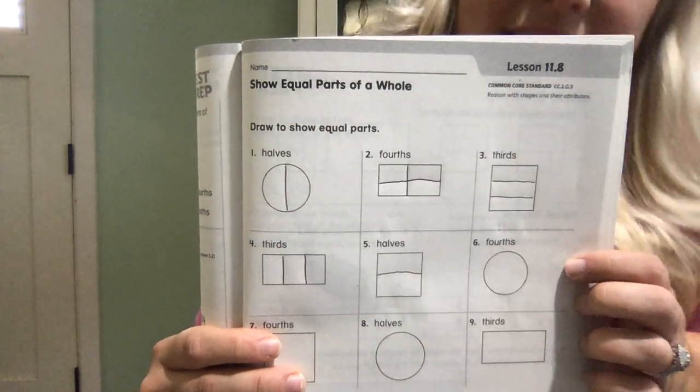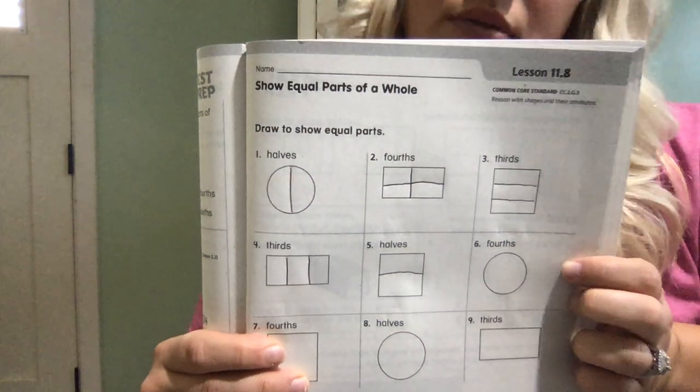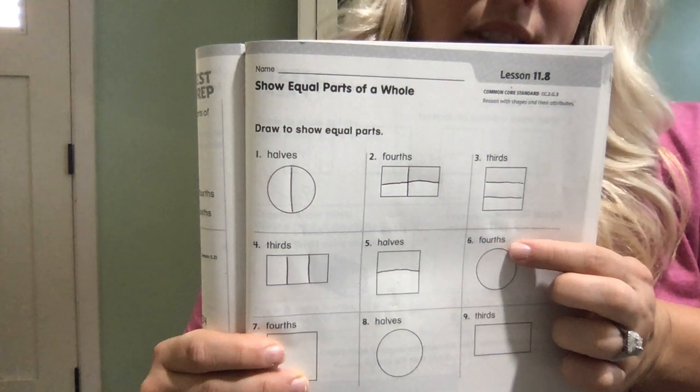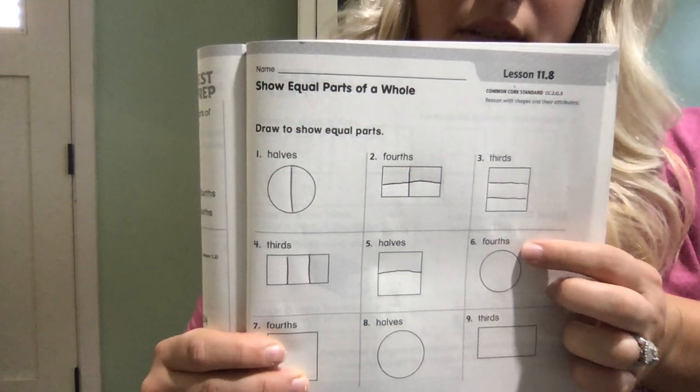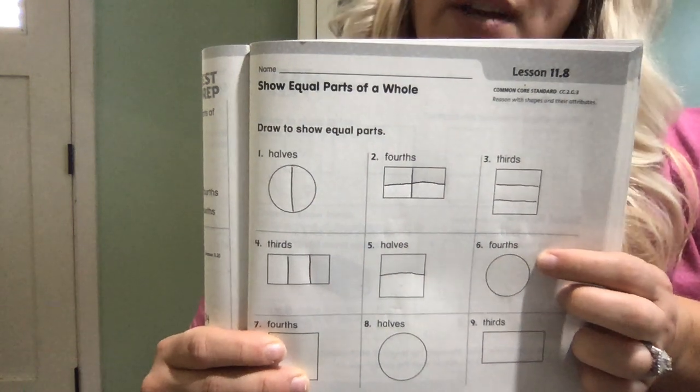And number 6, this is the last example I'm going to do with you guys, and I'm going to have you do a few on your own. We have a circle and it says to show fourths. So how many equal parts would be fourths? 1, 2, 3, 4. 4 equal parts.